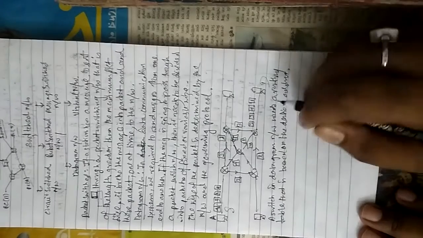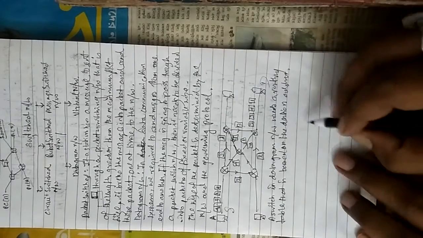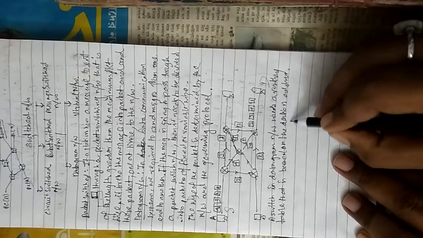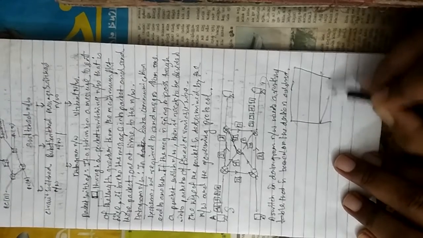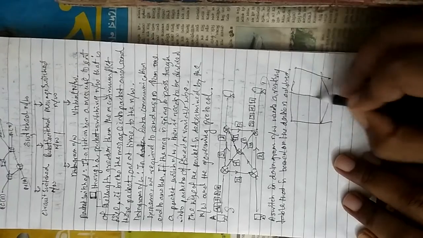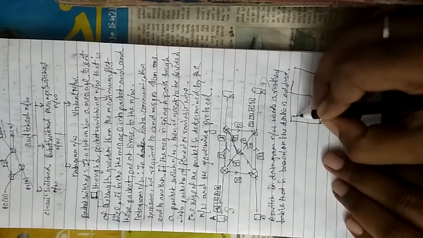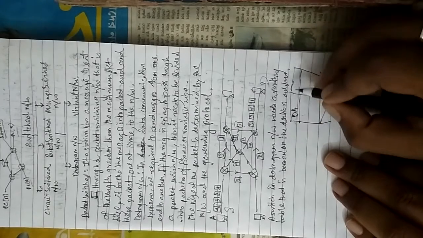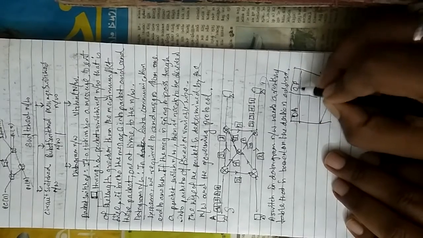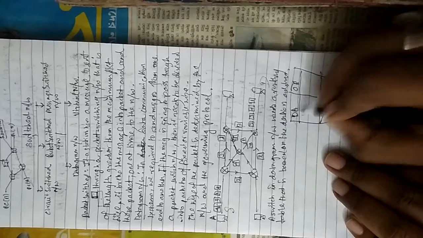Okay, so basically let us draw one figure. Something is given here. This is the destination address, so I write DA for destination address, and this is the output port: destination address, output port.